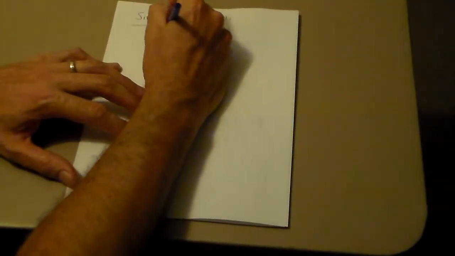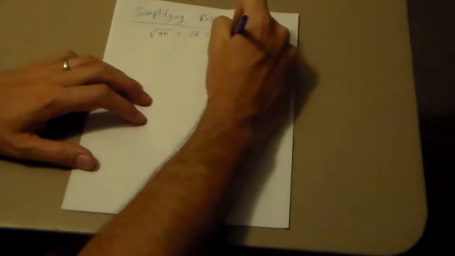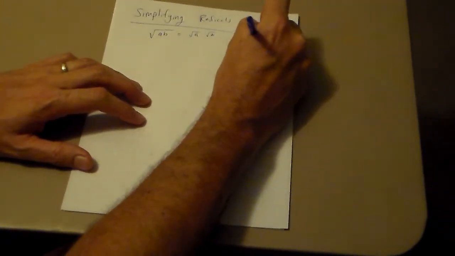Okay, so the next video that we're going to look at with these simplifying radicals is doing the opposite of what our first pattern was. Our first pattern, we had this, and we made it into the square root of a times the square root of b. Now what we're going to do is take the square root of a times the square root of b, and make it equal to the square root of ab.